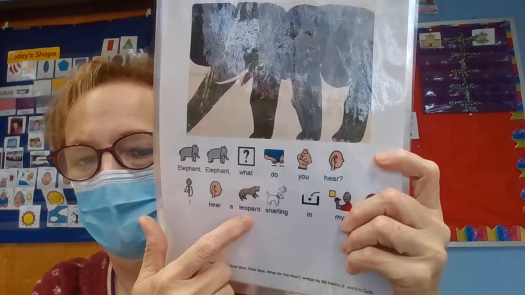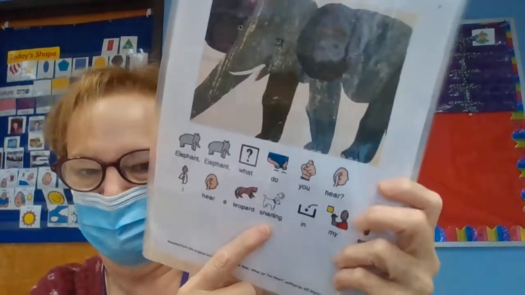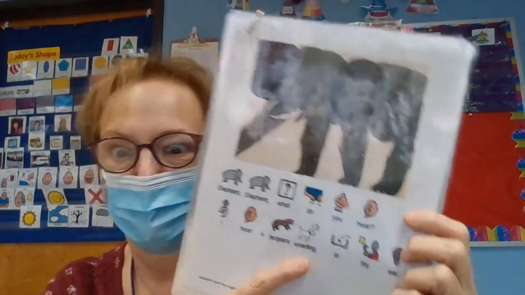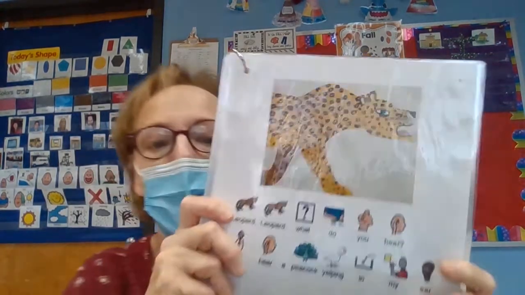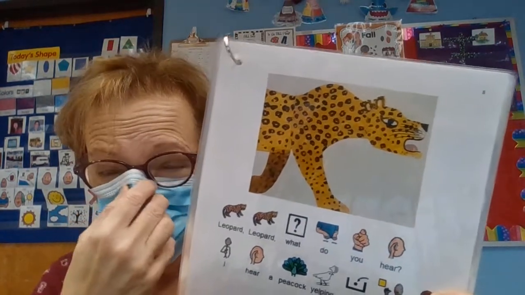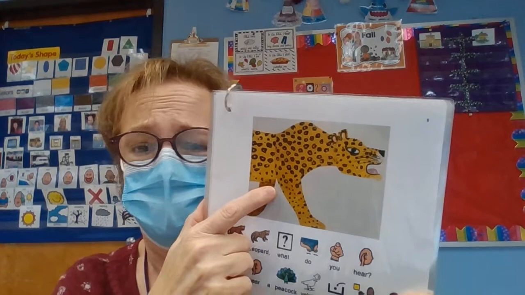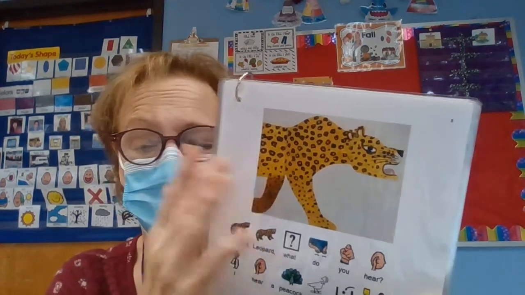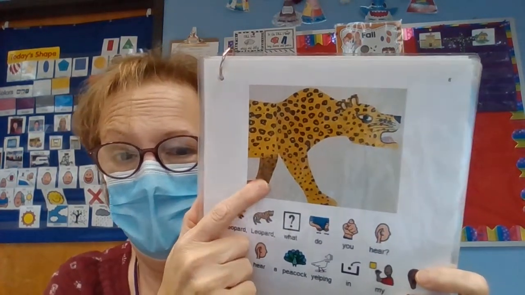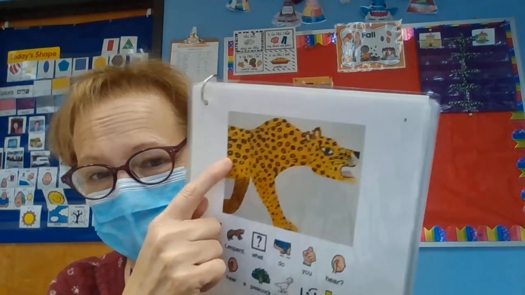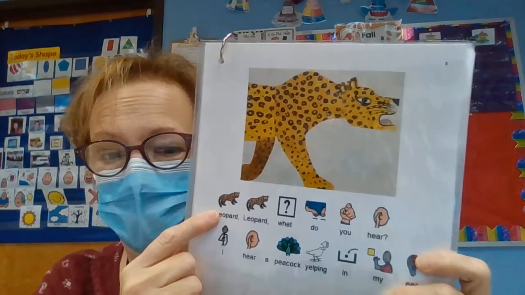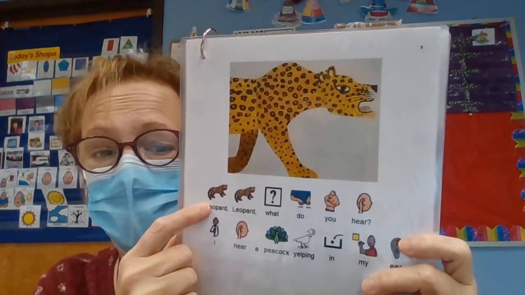I hear a leopard snarling in my ear. Oh no, that doesn't sound too good, does it? The elephant better be careful. Let's see what a leopard is. I wonder what a leopard is. Oh, that's a leopard. It's a big wild cat. It's in the cat family, but it's very, very big. It's not anything like you'd see in someone's house. And he has brown dots all around him. Leopard, leopard, what do you hear?